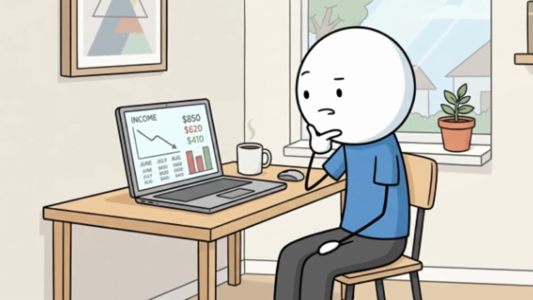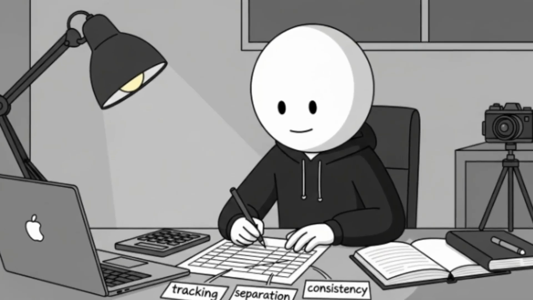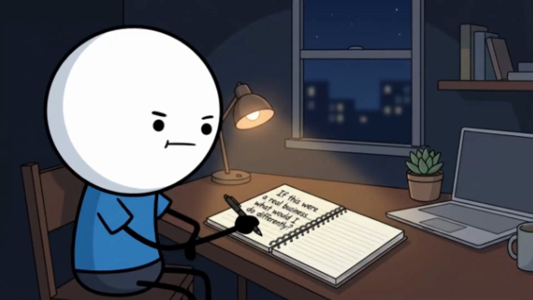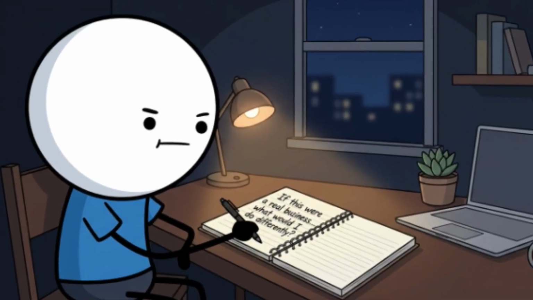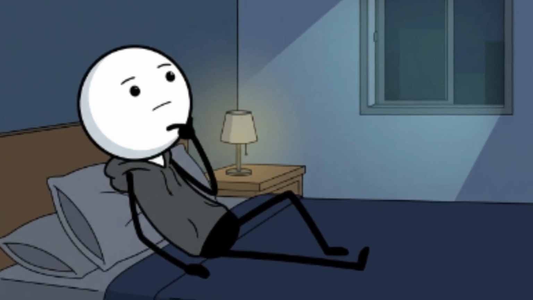Let's start right away. First, you need to confirm if your Spectrum plan includes HBO Max. Open your Spectrum account through the app or website. Go to the Services or Entertainment Add-ons section. Now here's where it gets interesting.